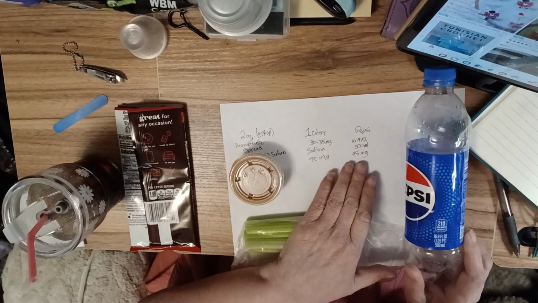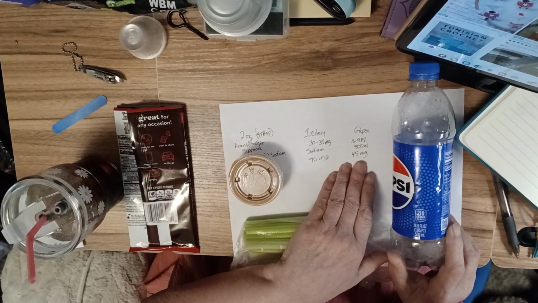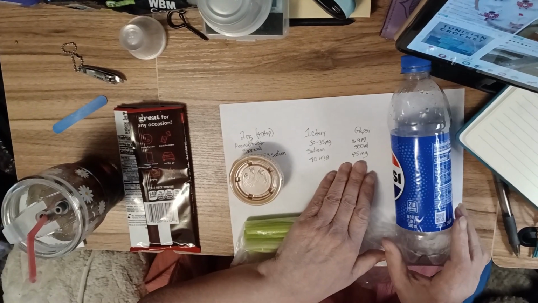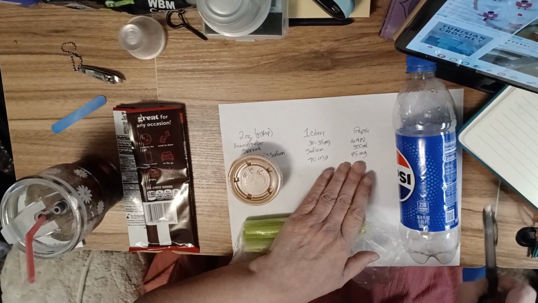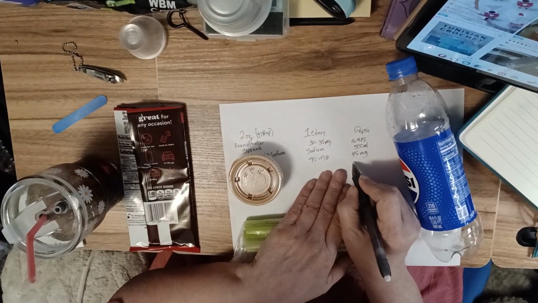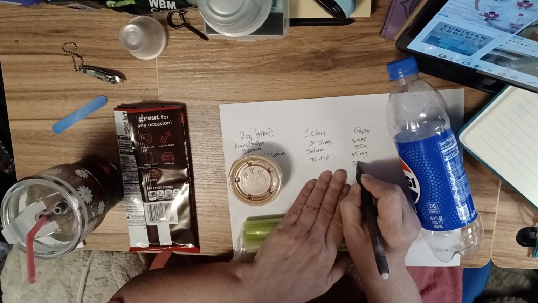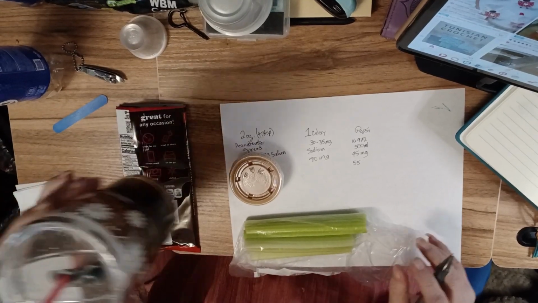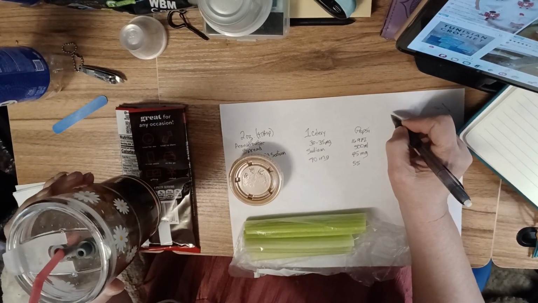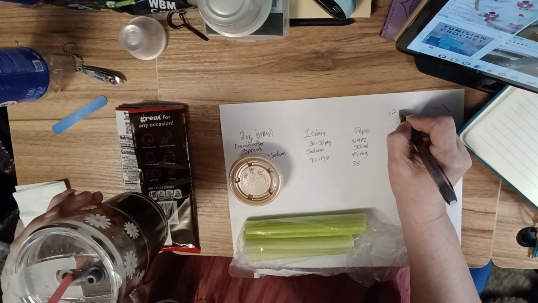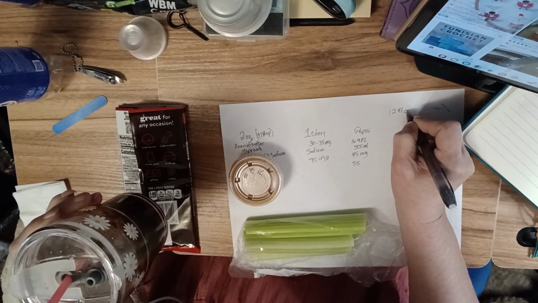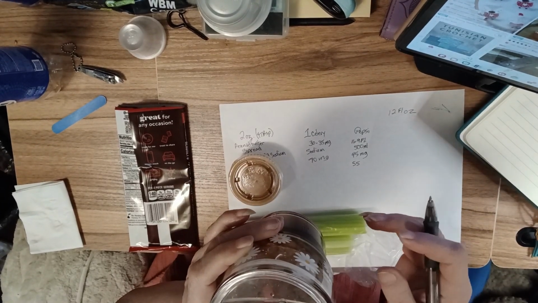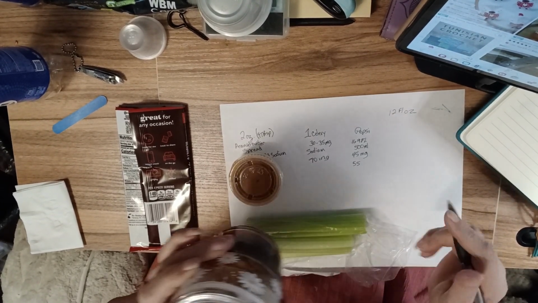However, this size bottle has 45 milligrams. Now I'm going to put that at 55 milligrams because it does have an ounce or so more than what it says. So I have my Pepsi and I have my ice. I have a total of 12 fluid ounces here. This counts towards my sodium and my fluids that I can have.